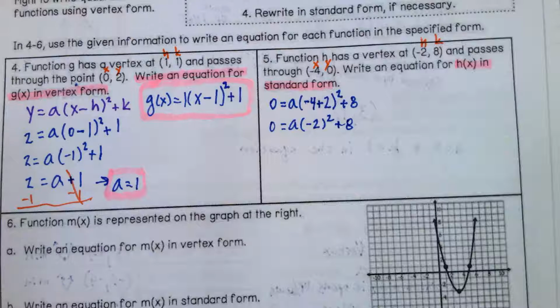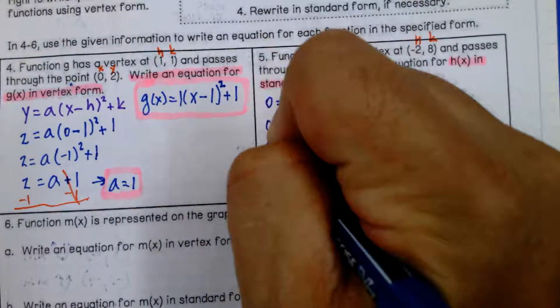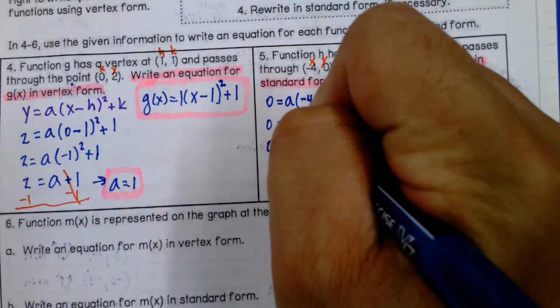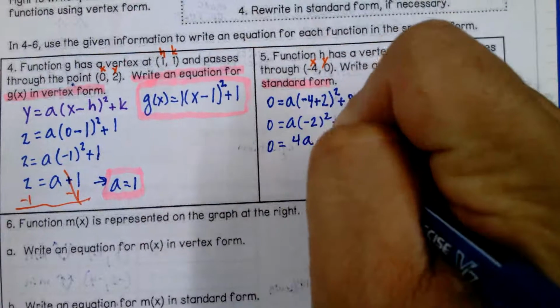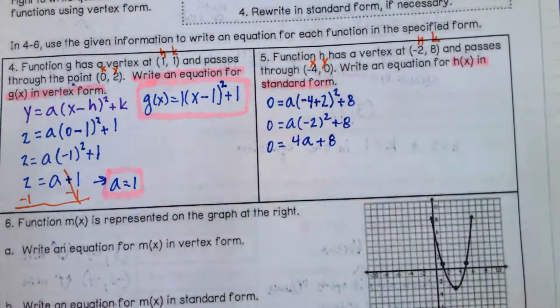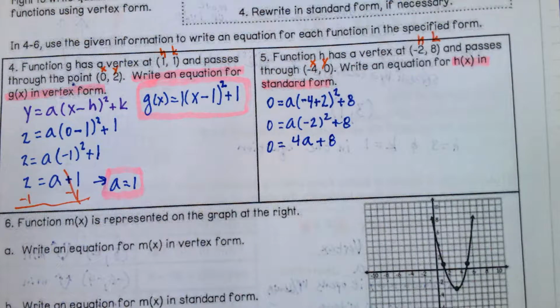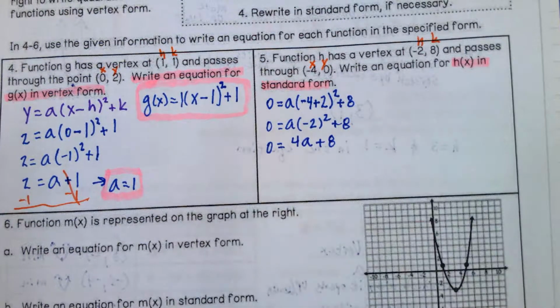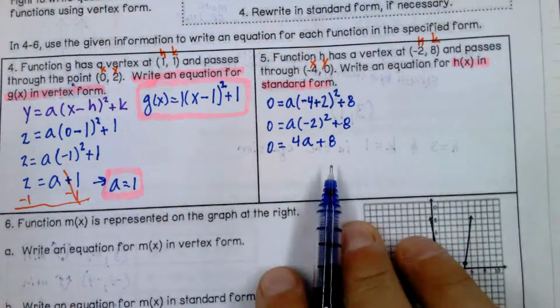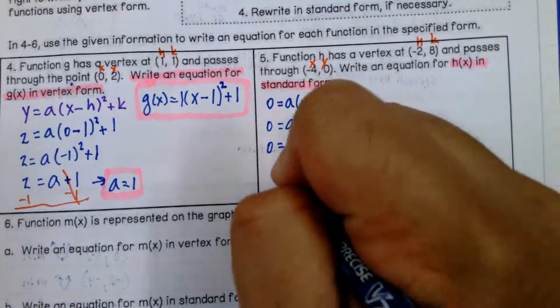That gives us, okay, so 0 equals, this is +4, so it's 4a plus 8. Let's figure out what a is. What's the value of a? Solve it for a. What number do I get for a? -2. Subtract 8 from both sides, divide by 4. a is -2.